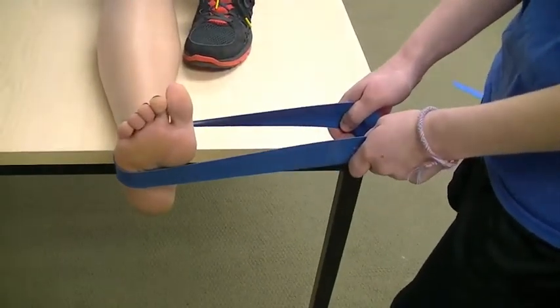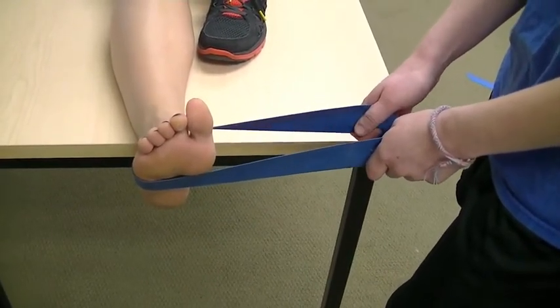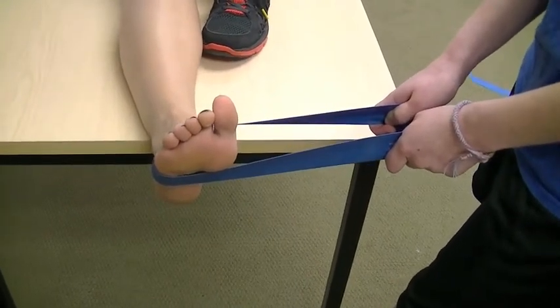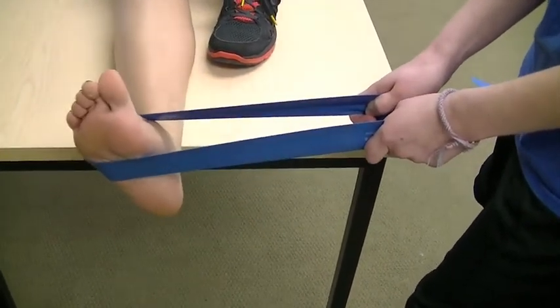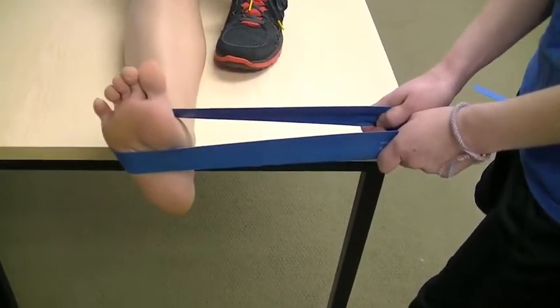To improve the strength of the muscles that evert the ankle, the patient will stand towards the midline of the body and hold the elastic band at an appropriate resistance again. The patient will then evert the ankle, bringing the sole of the foot towards the outside of the body. Again, making sure that the motion comes strictly from the ankle.